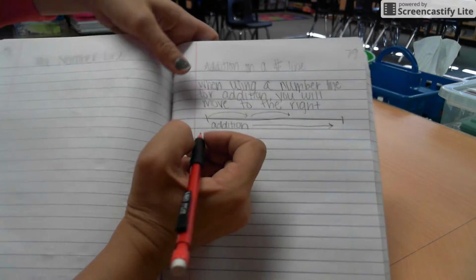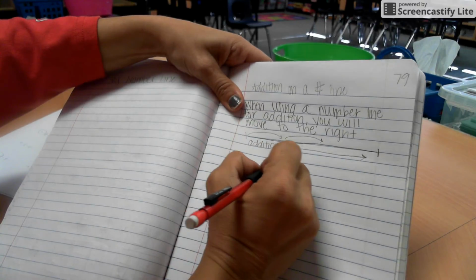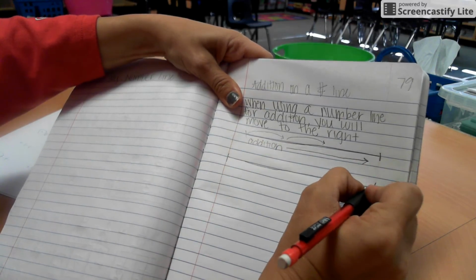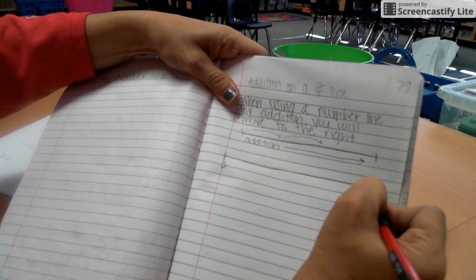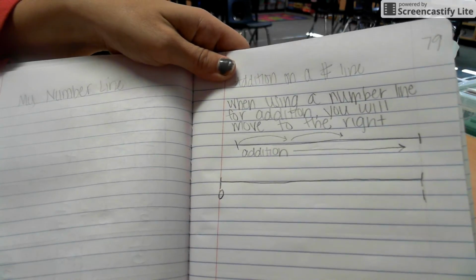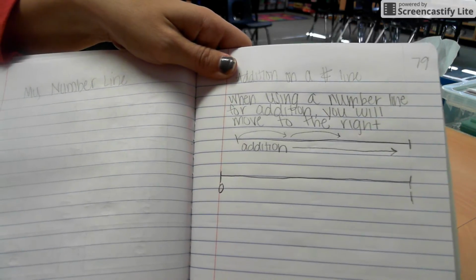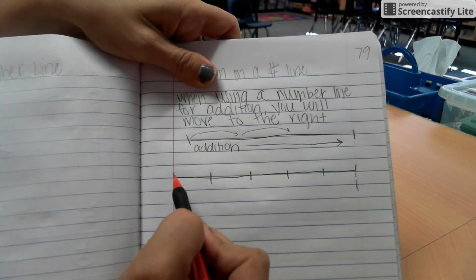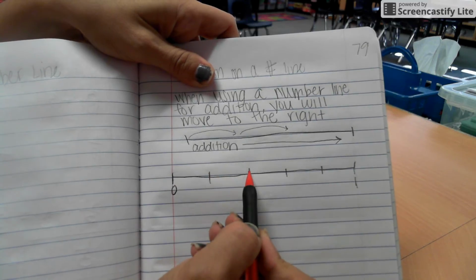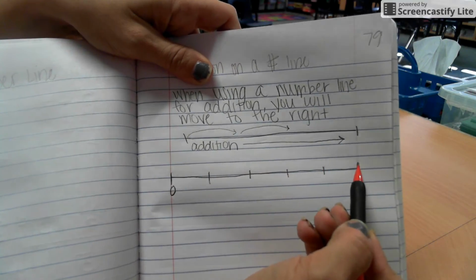Okay, so I'm going to make a number line to do a problem. Here is my number line. And my number line is going to start with 0 and end with 1. Now remember, not all number lines start with 0, but for our first example, it is. So copy that down. Then I divided mine into 1, 2, 3, 4, 5 sections.